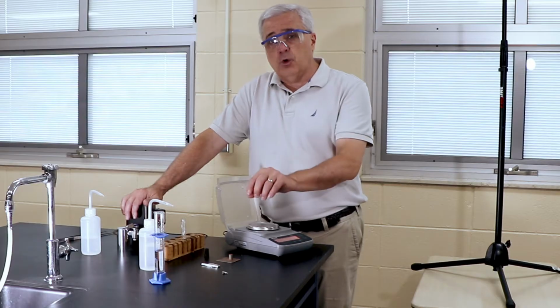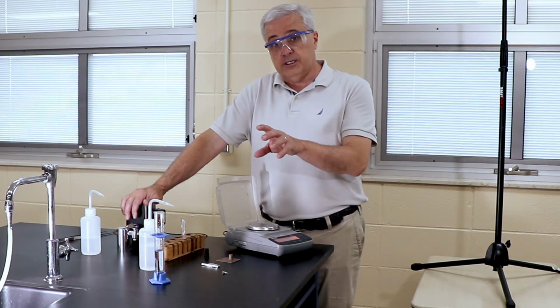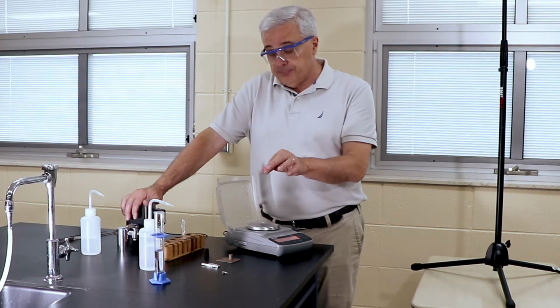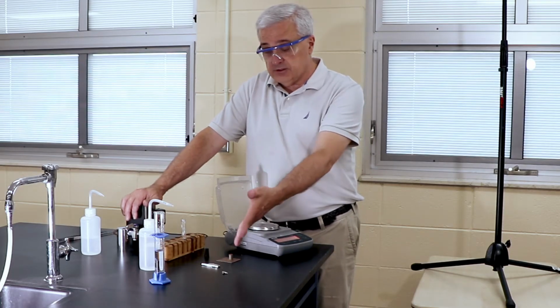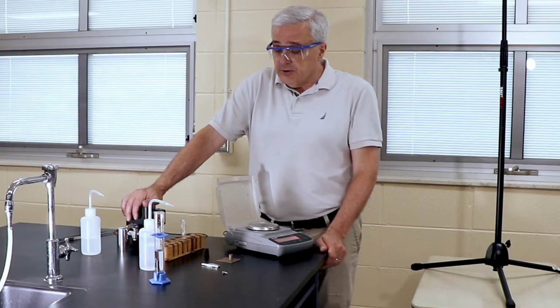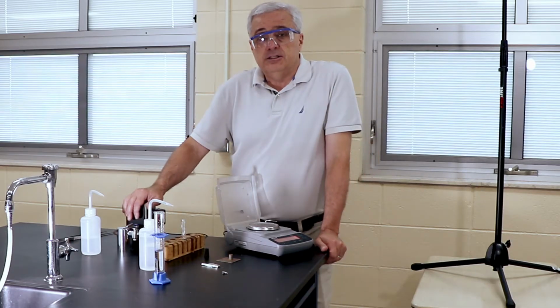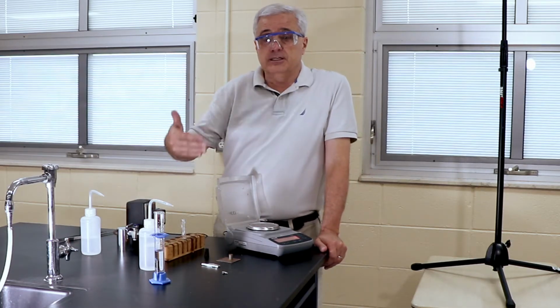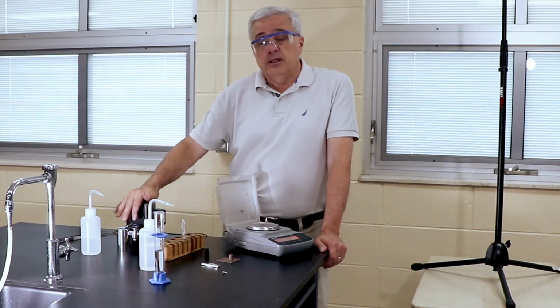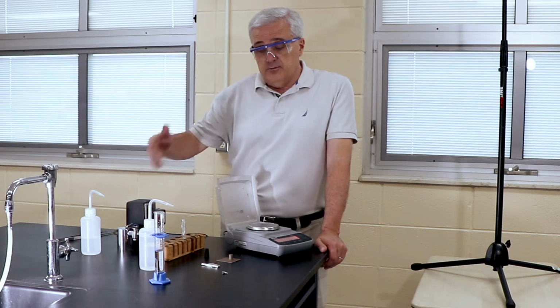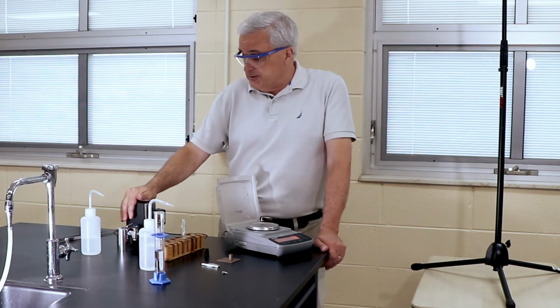Because it's not a square or a cylinder or something that we can calculate using geometry, we need to find a way of calculating the volume of this sample. One way of doing that is a displacement test, where we put the object into a liquid and then measure the rise of the liquid. That displacement is then the volume of the object that was submerged.